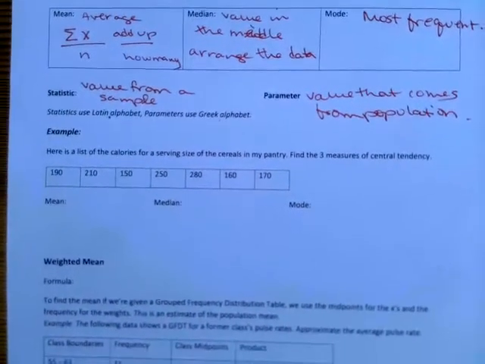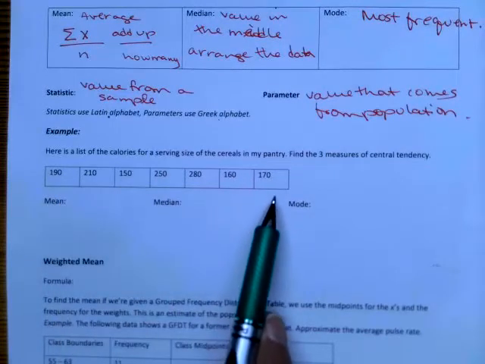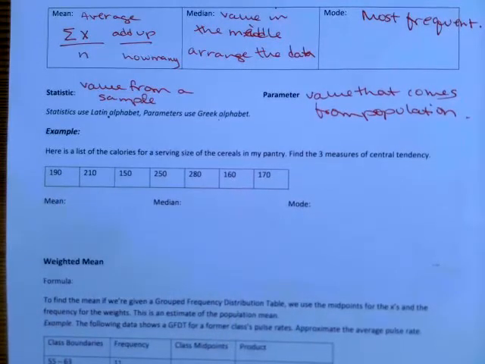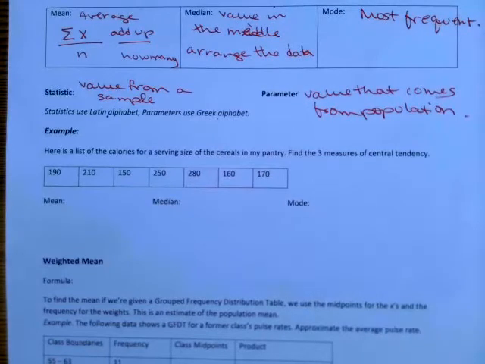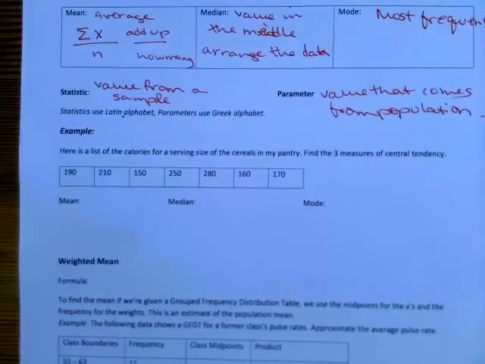Okay, so here's our first example. These are some of the calories for a serving size of the cereals in my pantry right now. So we're going to find all three measures of central tendency for this list of numbers. Hopefully you can see that. Maybe you can zoom in.